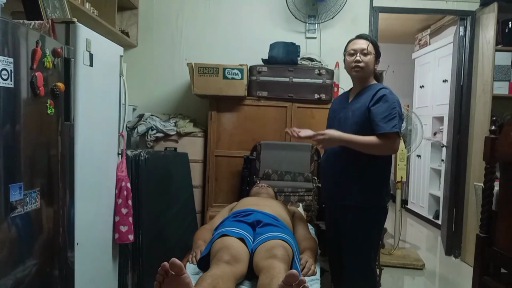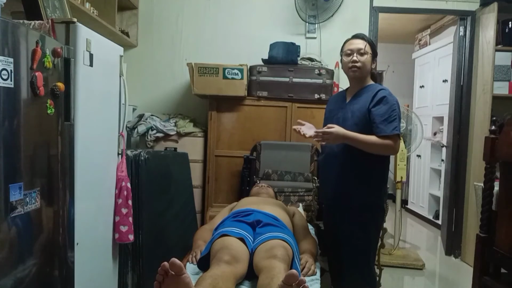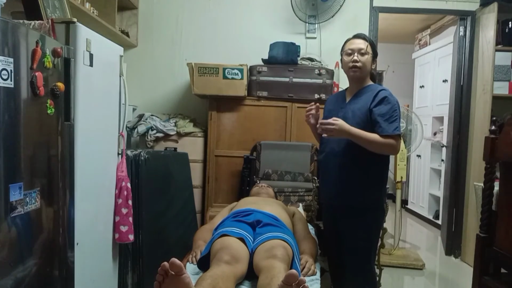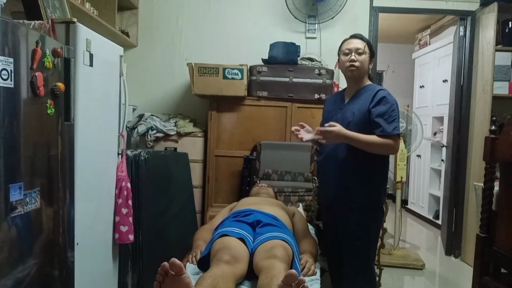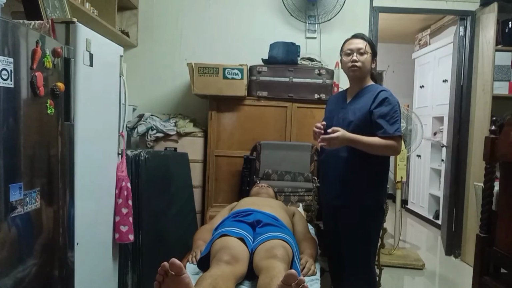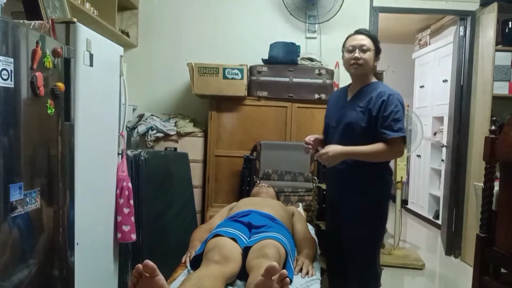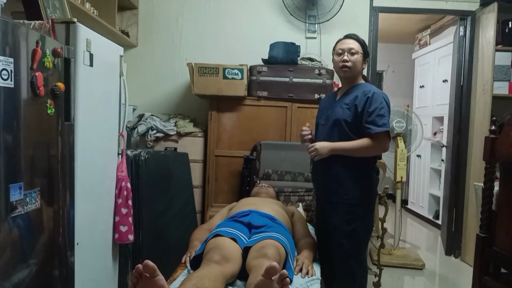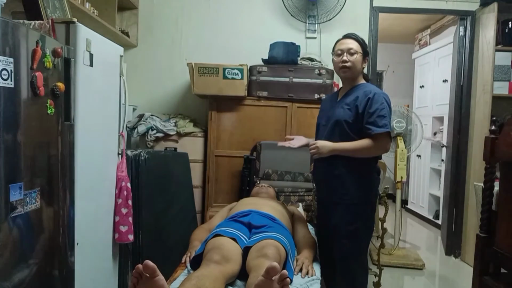As I palpate it, there is no tenderness present, and it seems that there is no presence of hydronephrosis or enlargement of the kidney.